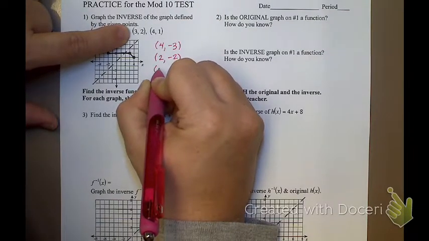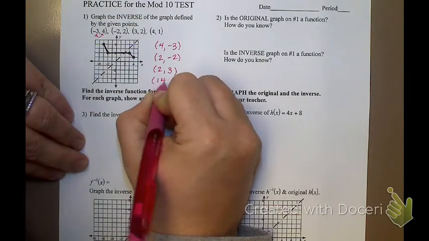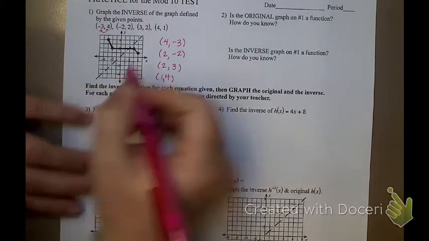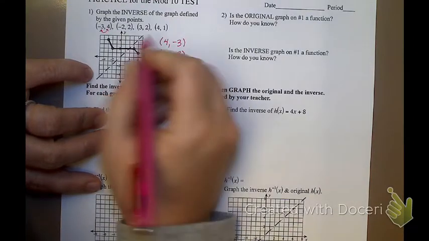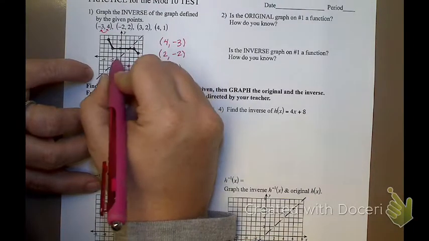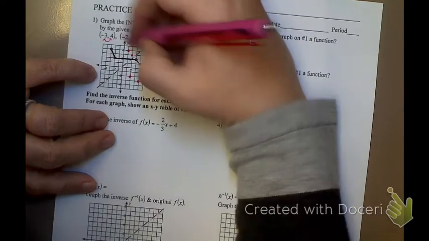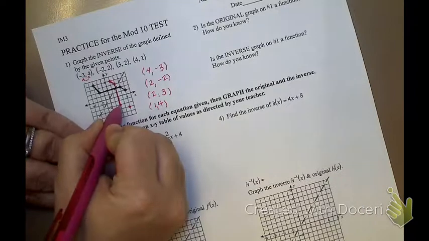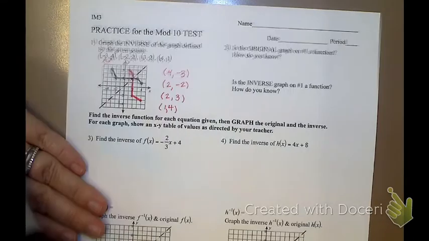Instead of the point 3, 2, it would be 2, 3. And instead of the point 4, 1, it would be 1, 4. Now, I believe on the actual test they're not lines connecting them, so you would literally just plot the points: 4, -3, 2, -2, 2, 3, and then 1, 4, and you would be done there. Now this one does have lines connected, so I do need to connect my lines here. But if it's just points, then don't connect the dots, just graph them and be done.